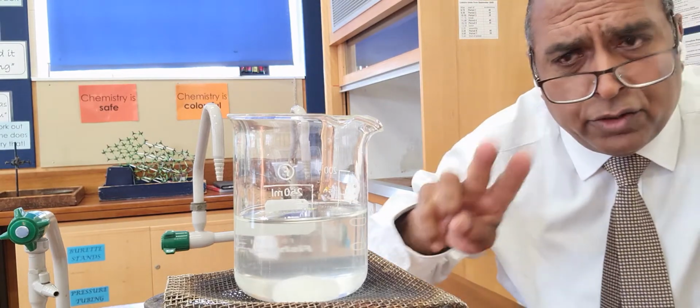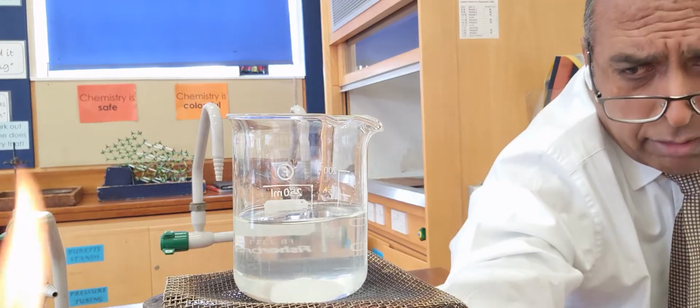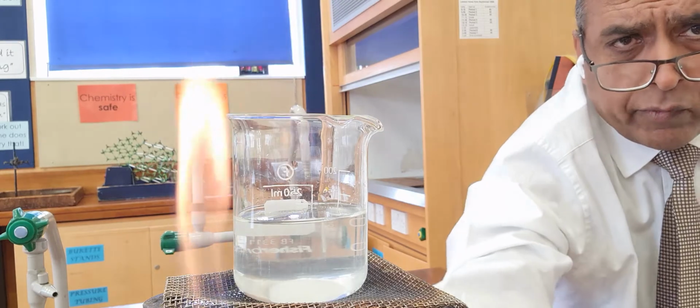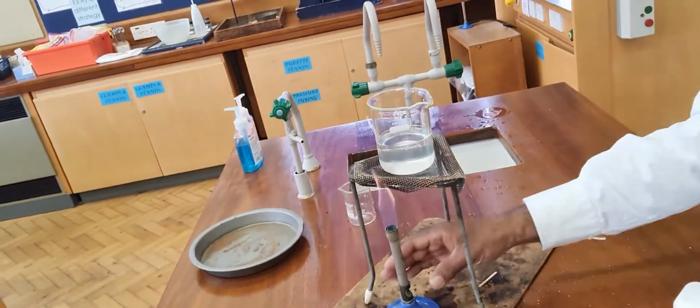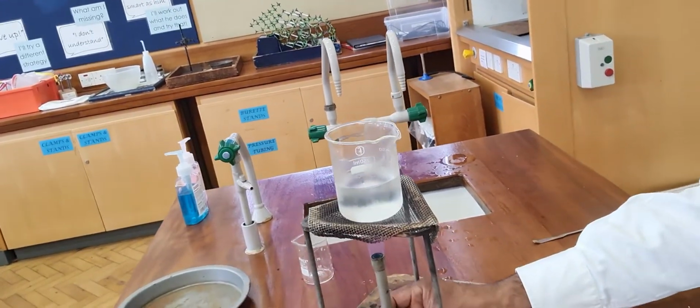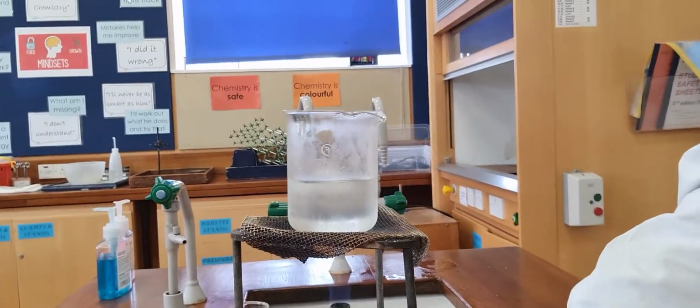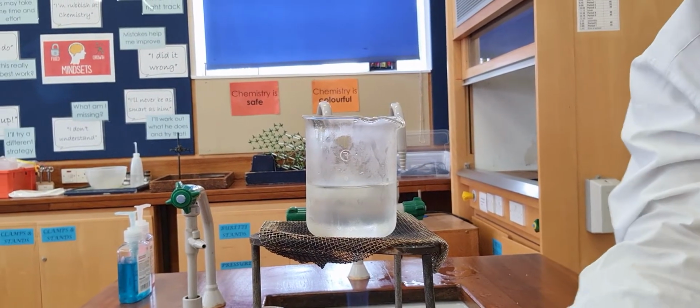I know 2 sugars will definitely dissolve. And just to speed things along, I've got a Bunsen burner, and if you see the apparatus set up, I'm going to start heating the sugar using a Bunsen burner.